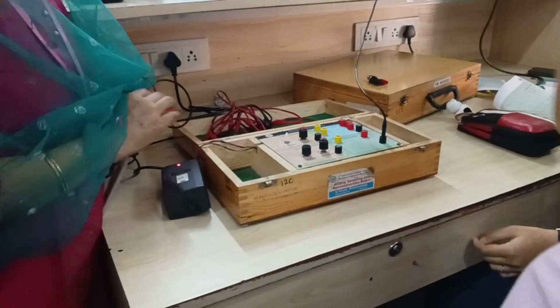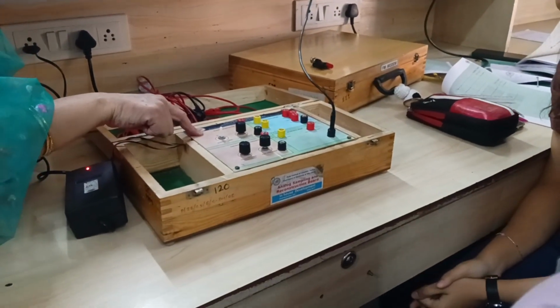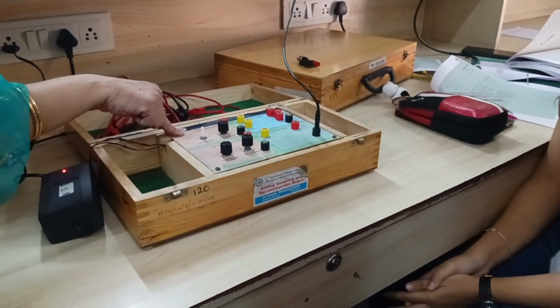Now this is the simplest practical we are having in communication. First is what your audio generator will be generating. Noise.